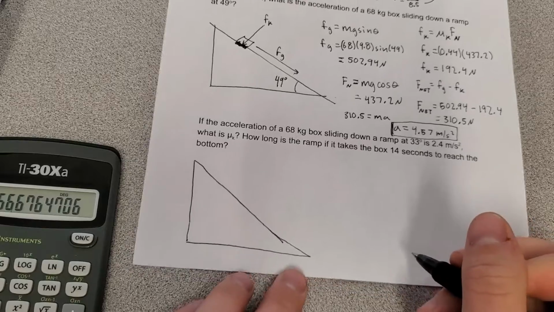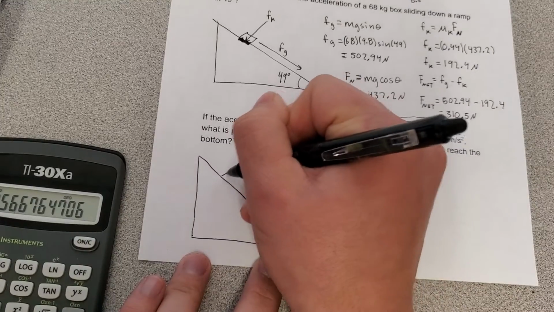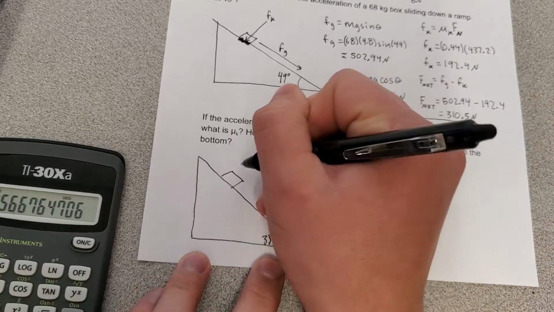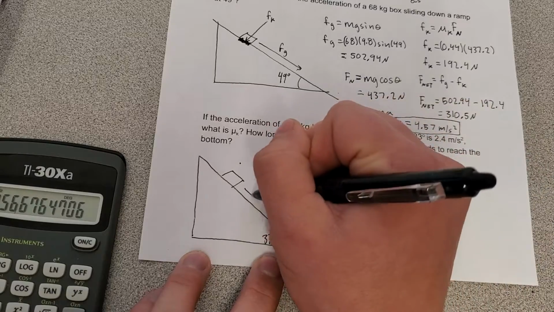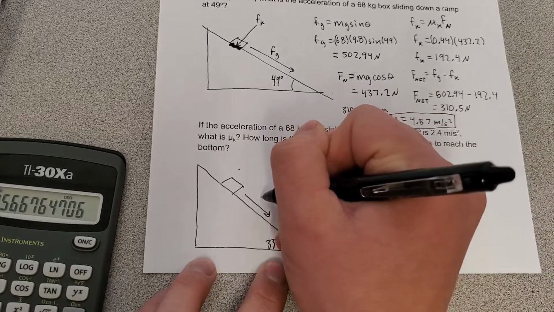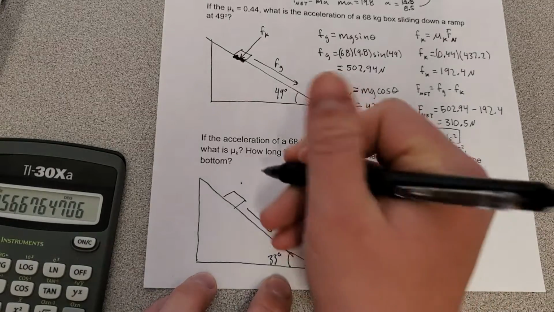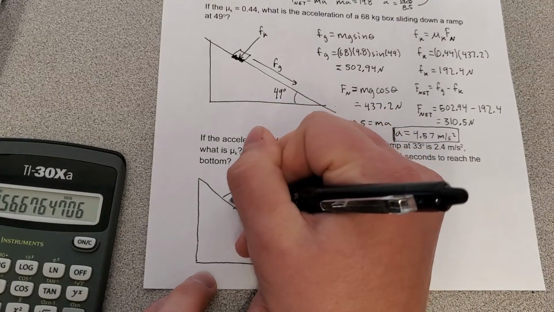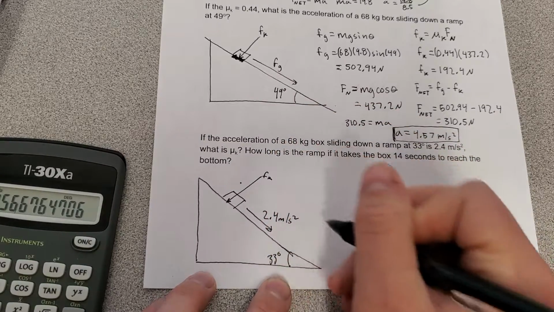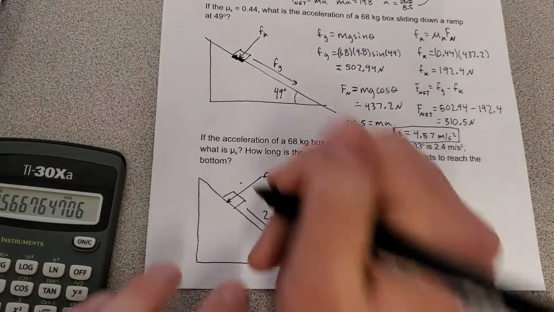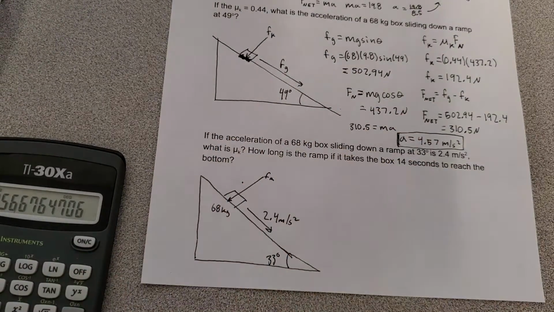Now, I know that's not 33 degrees, but let's just pretend. And this is going down at 2.4 meters per second squared. And we have our Fk, and we have our Fg going down as well. Okay, cool. And this is 68 kilograms, 68 kilos. All right.